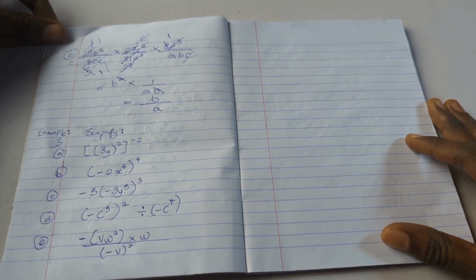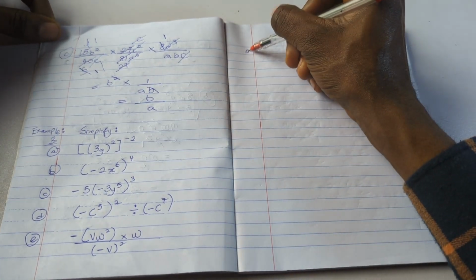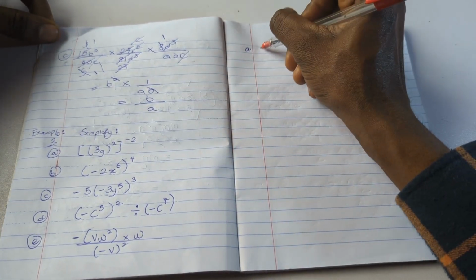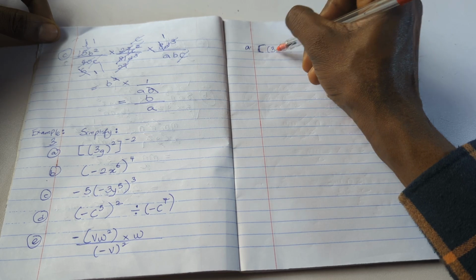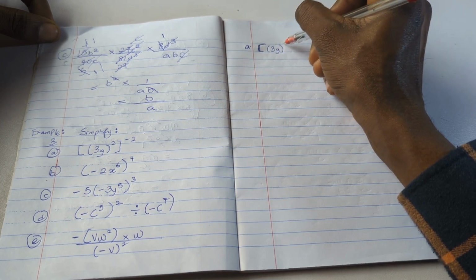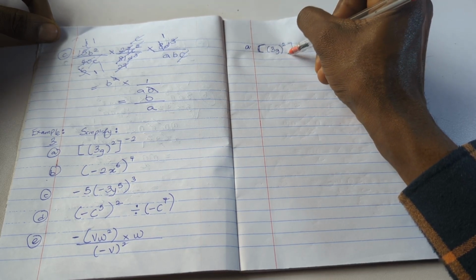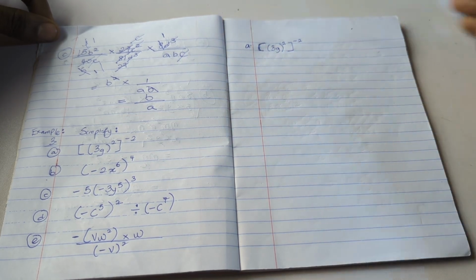So the first one we have is A. Open the square brackets, we have 3g all to the power of 2, then in another bracket, all raised to the power of minus 2.